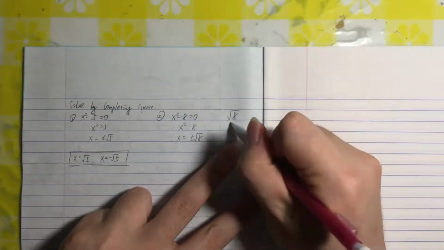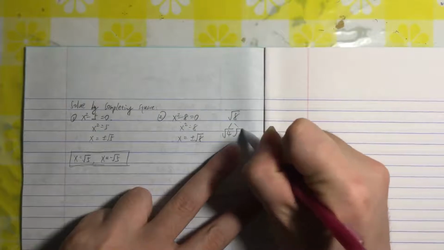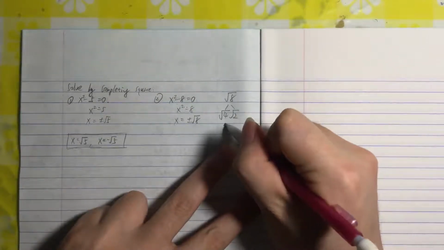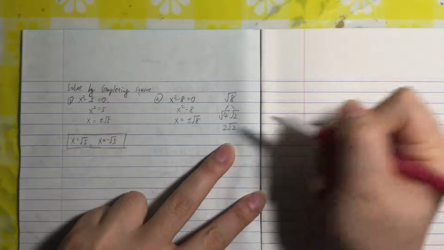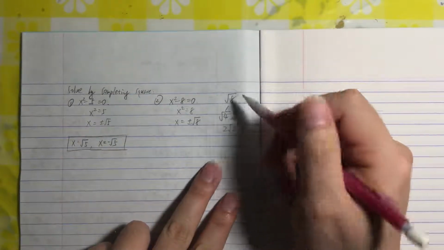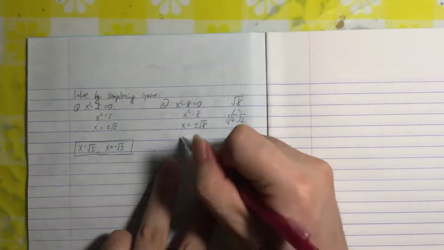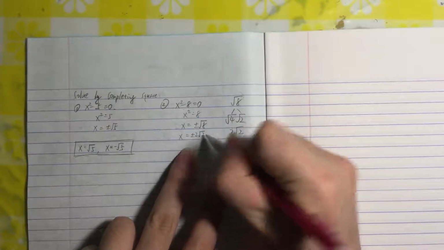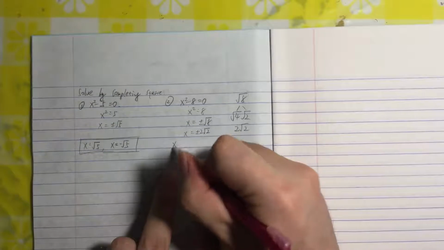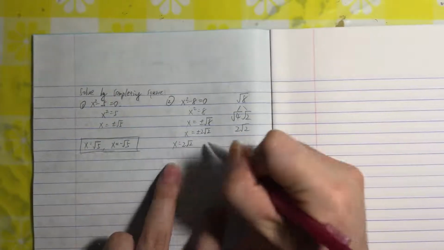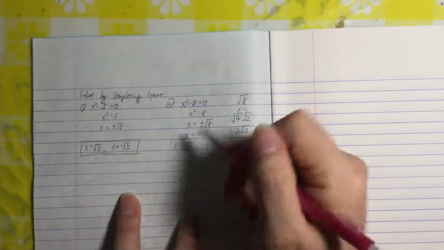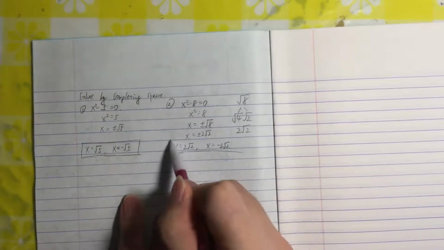Square root of 8 can be rewritten as square root of 4 times square root of 2. Square root of 4 is 2. Square root of 2 cannot be reduced, leave it the way it is. So square root of 8 is 2 square root of 2. So x equal to positive or negative 2 square root of 2. Which means x could be either positive 2 square root of 2 or x could be negative 2 square root of 2. There are two solutions to this equation.